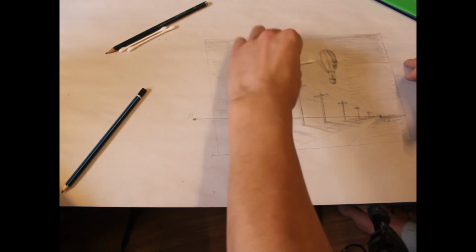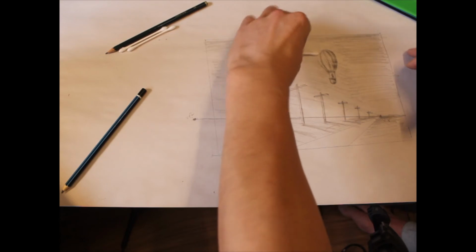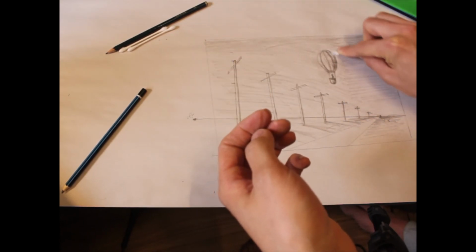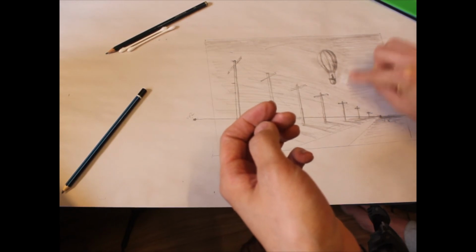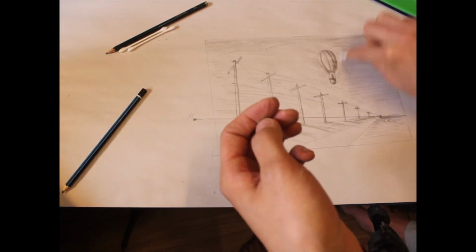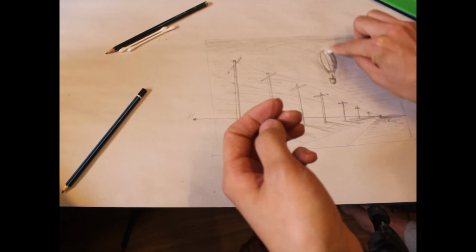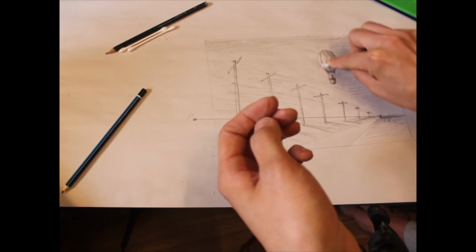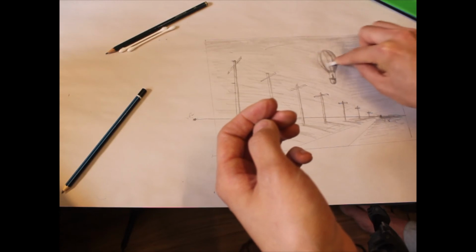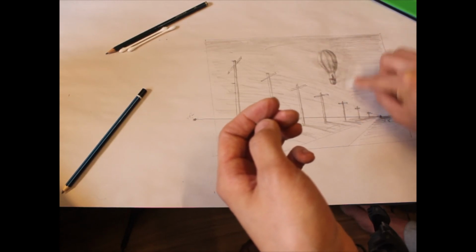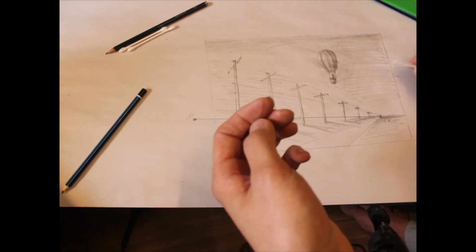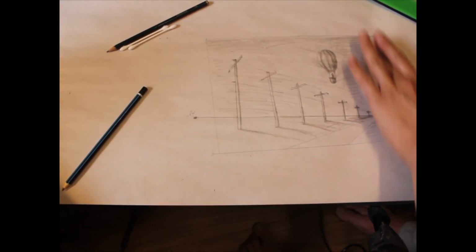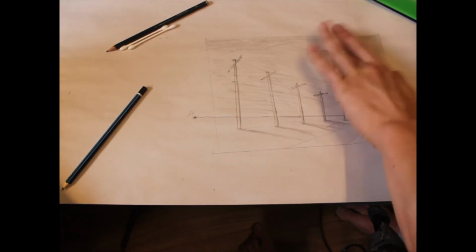Those of you that are still struggling with rendering detail should be using the blending stumps or make your own blending stump, and a Q-tip works pretty similarly to a blending stump as well. But there's a certain level of detail that's just not possible without using tools to assist with that detail.